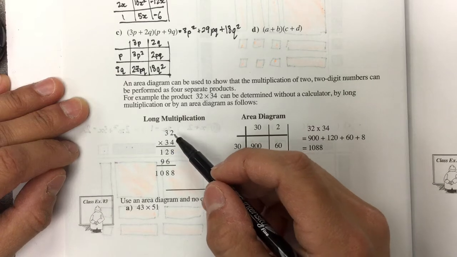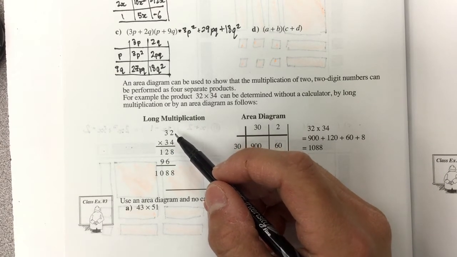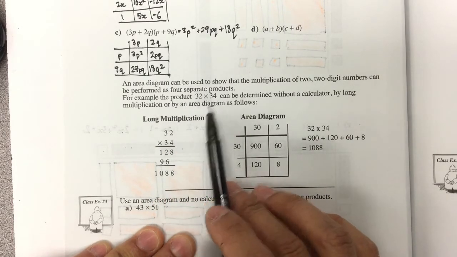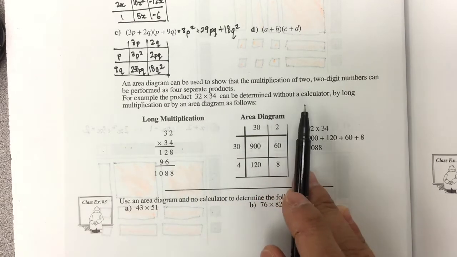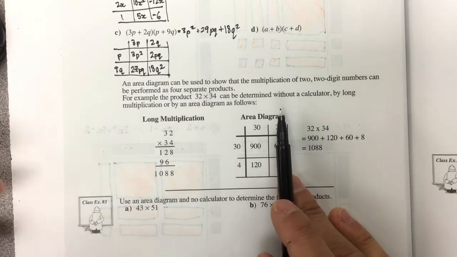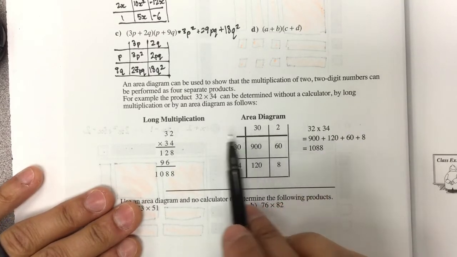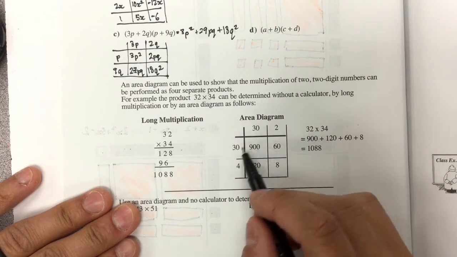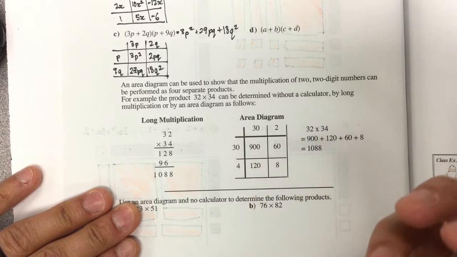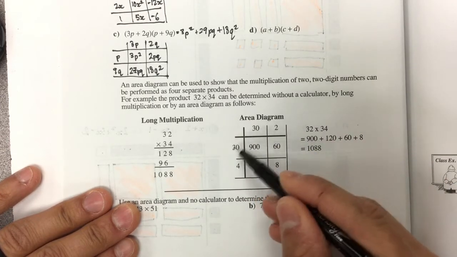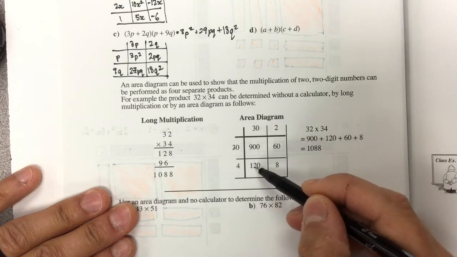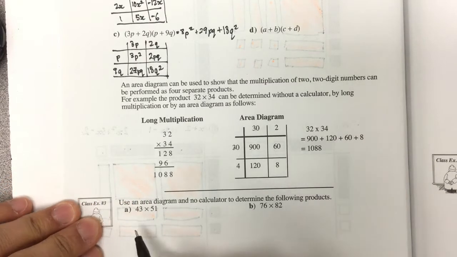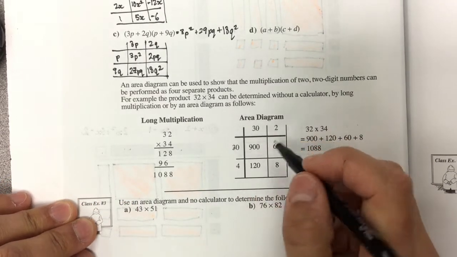We have our long multiplication method as well. So looking at the long multiplication method, for example, if I had the product 32 times 34, we can set this up if we want to do this without a calculator, by long multiplication. So we have 30 plus our 2 and our 30 plus our 4, and we would multiply numbers that are just easier to work with. So 3 times 3 plus 2 zeros would be 900, 3 times 4 plus a 0 would be 120, and we would take that approach and then add up all of our components. So this is called an area diagram.